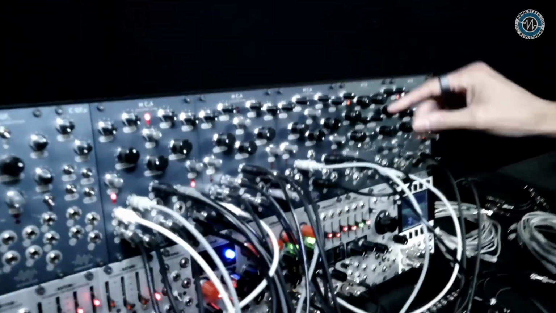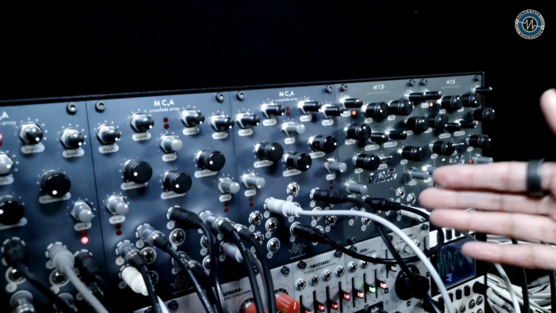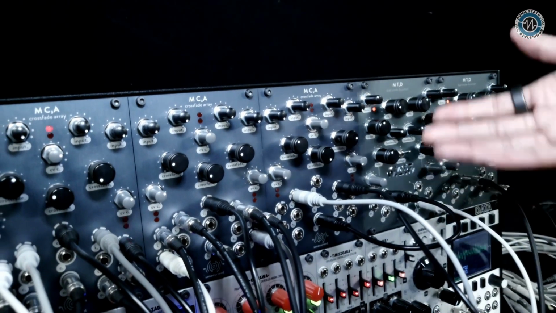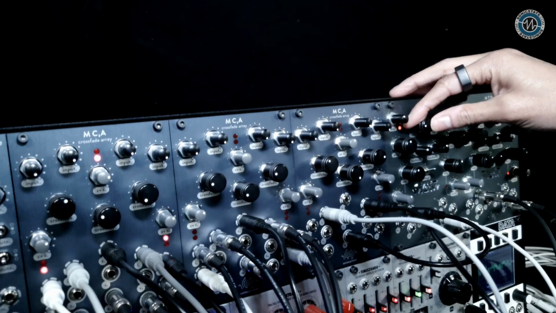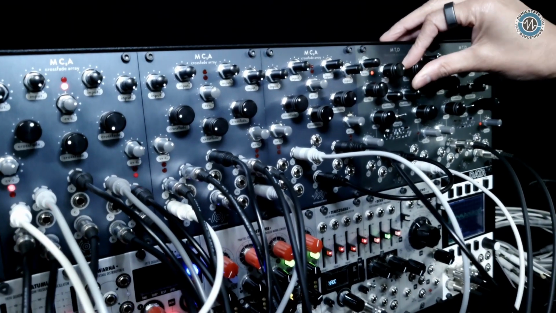The first one that came out is actually the MT2D. It's the distortion module that can be run in serial and parallel. In this case, I'm using it in serial. It has a tilt filter, so it boosts the low end and the high ends on that.